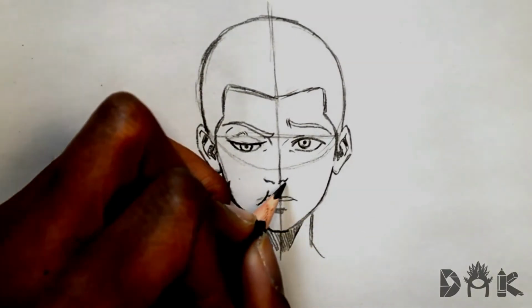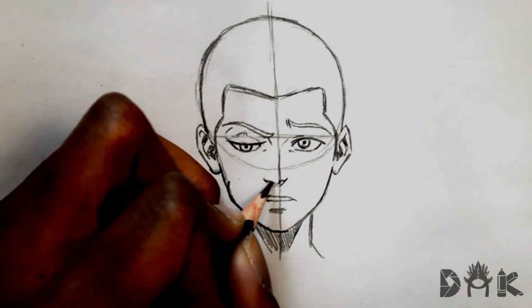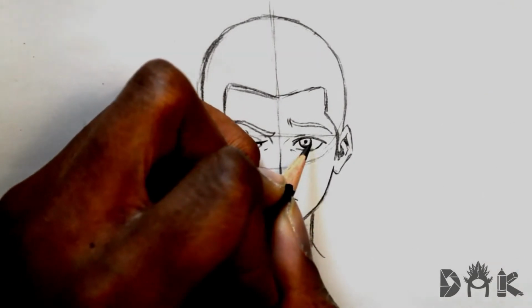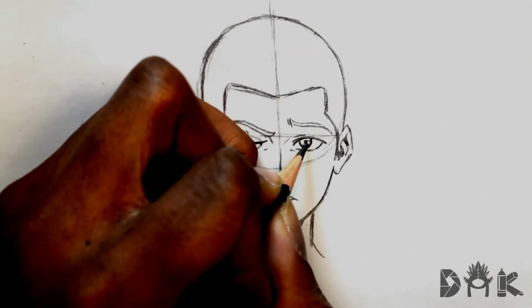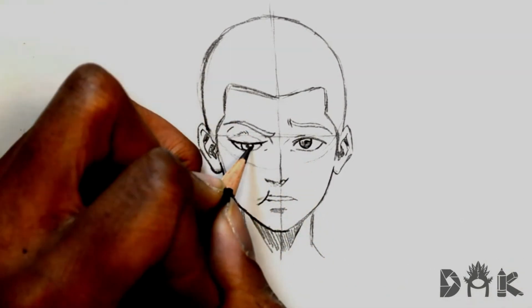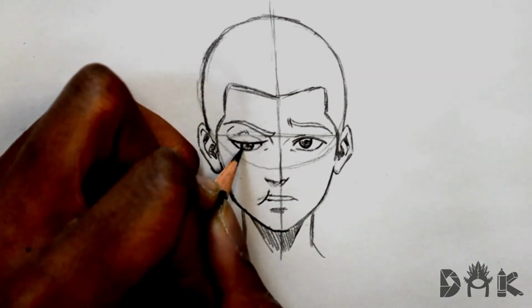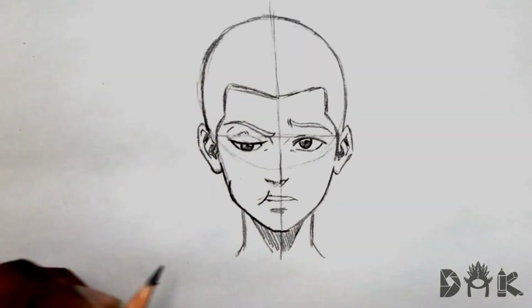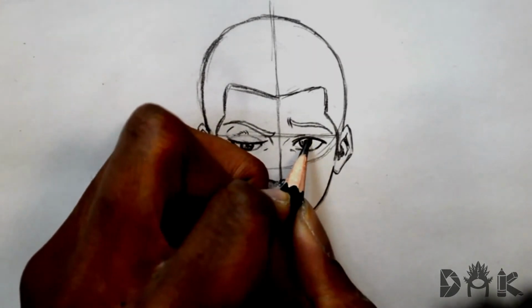Right, now go back to the nose, add a little bit of shadow underneath. A little bit of shadow to the eyes. Now to the other eye. Now darken up the top of the eyelid.